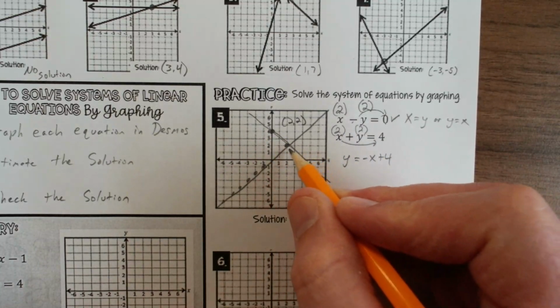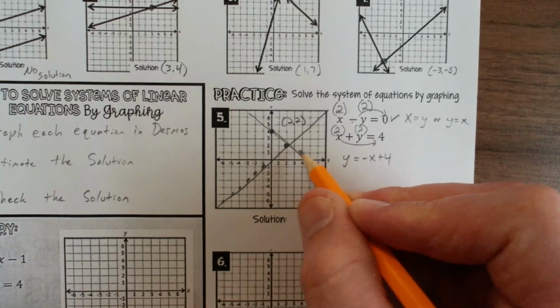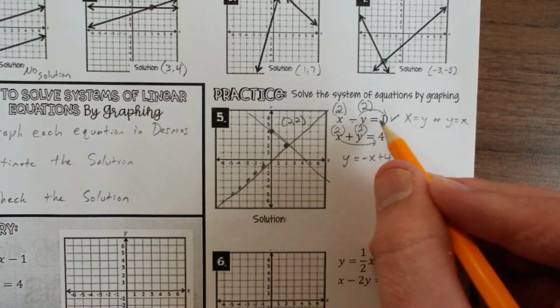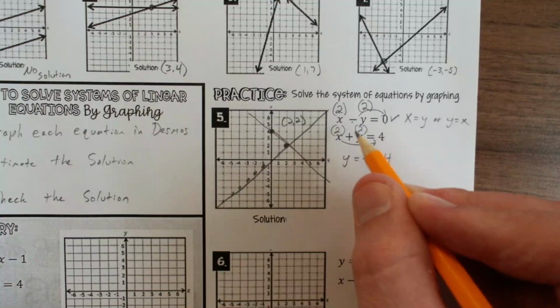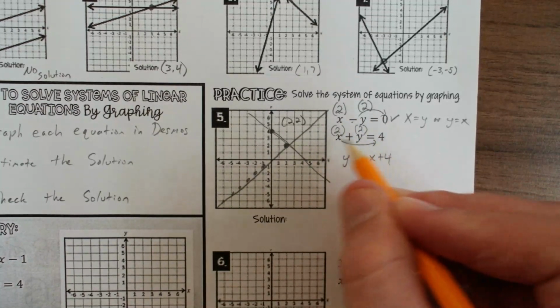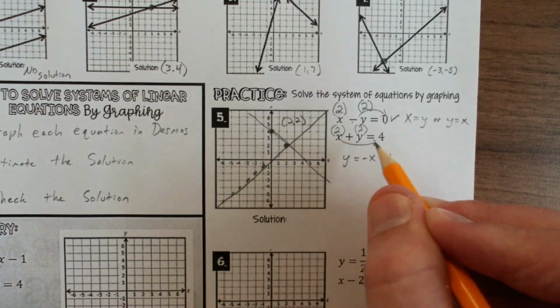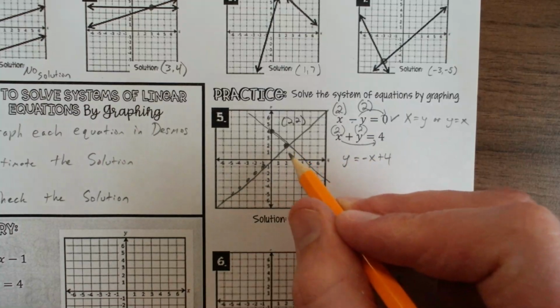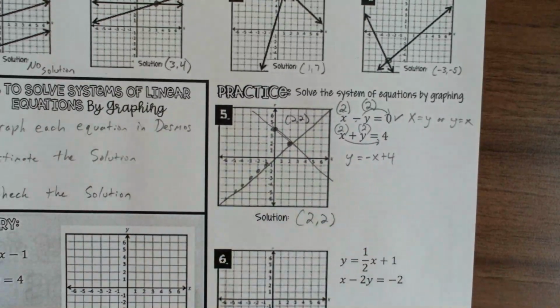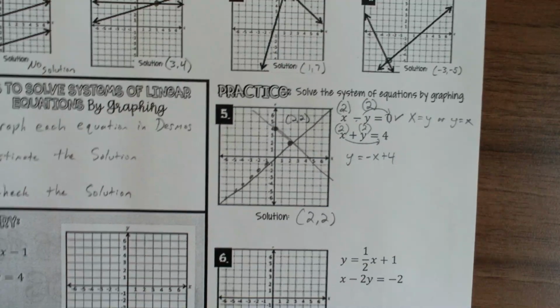So this point exists on both lines. I graphed them both correctly because when I plug in the points, the equation is balanced. Because these are solutions to the equations, they exist on the line. Therefore, the solution is (2, 2), because that is a point that both of these equations have.